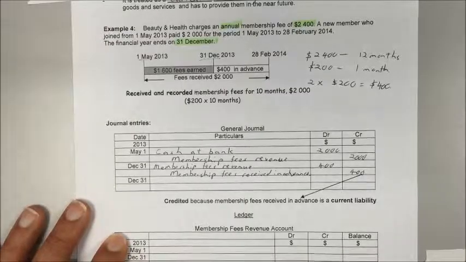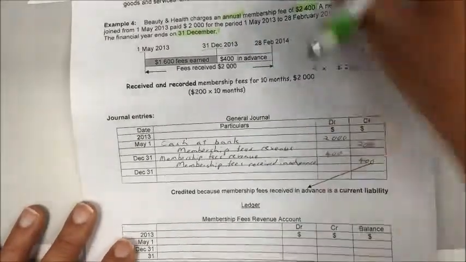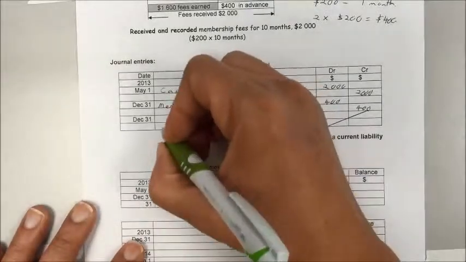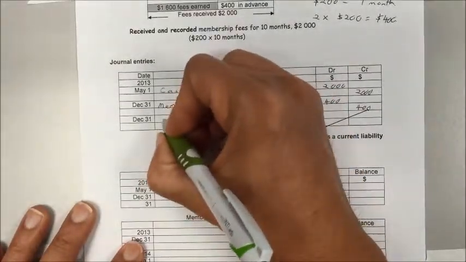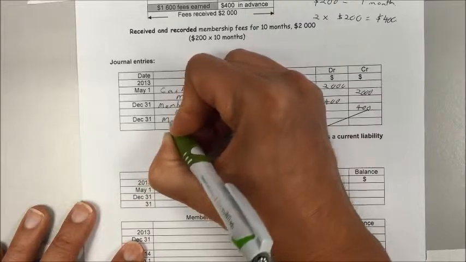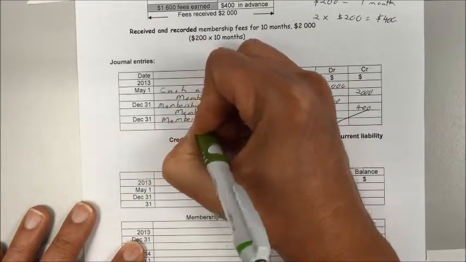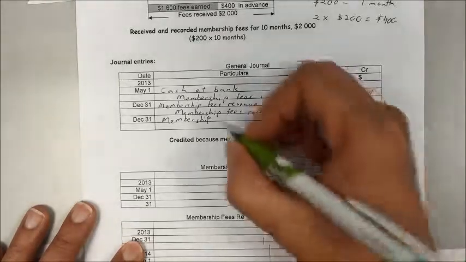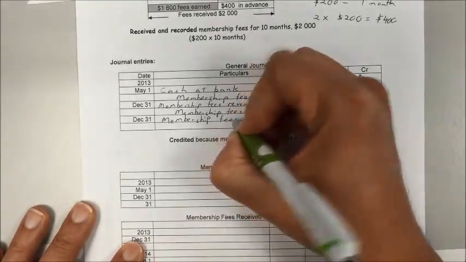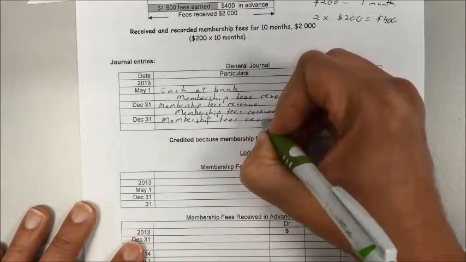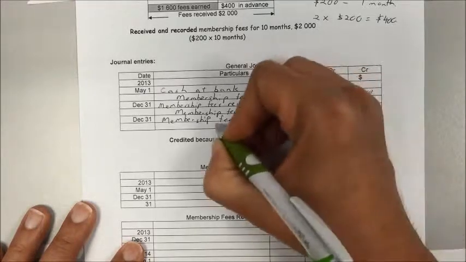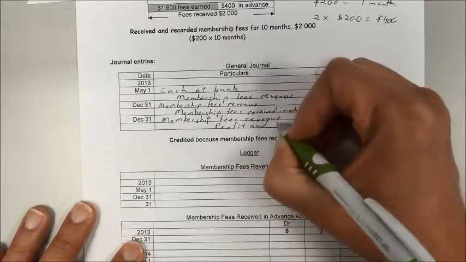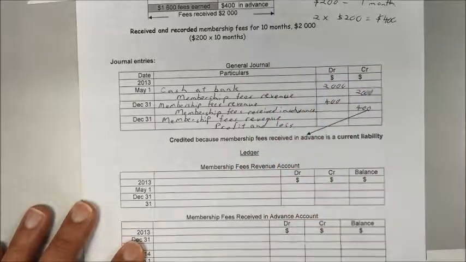Sorry, before that, because this is an income account, we have to post this to profit and loss. So we have to debit your membership fees revenue and credit profit and loss to transfer the amount to the income statement.